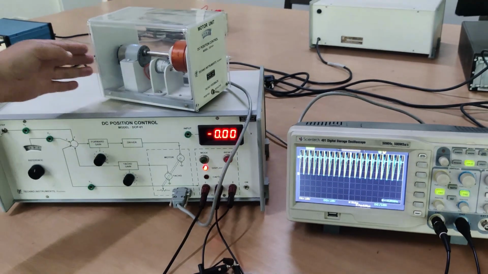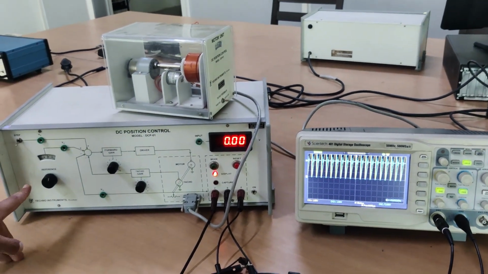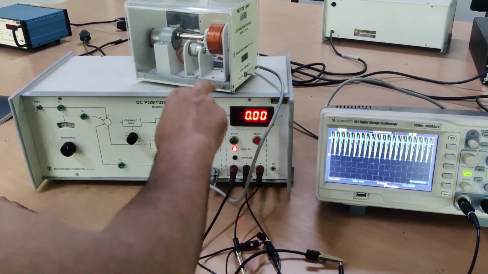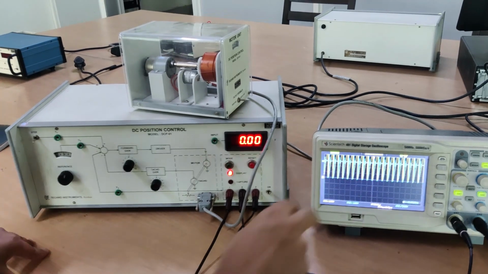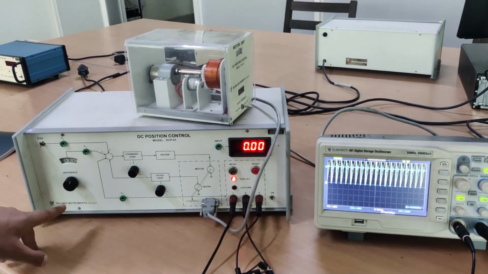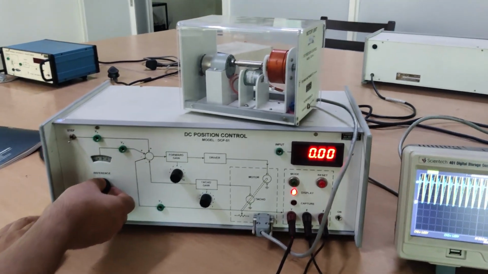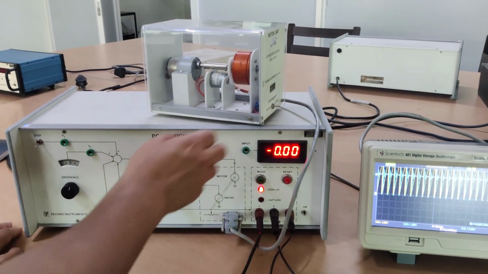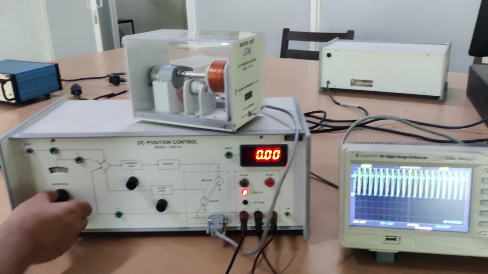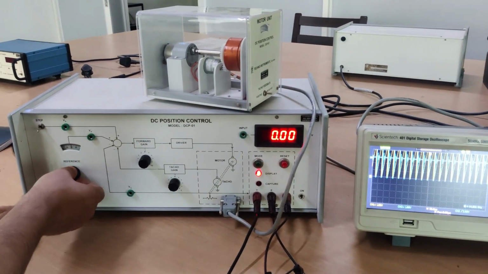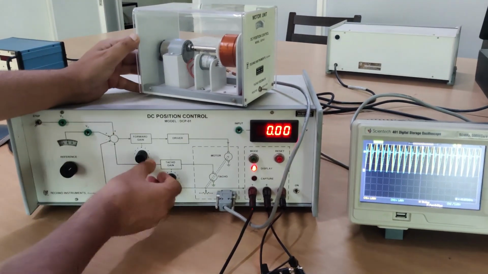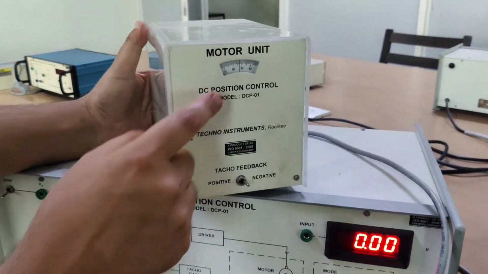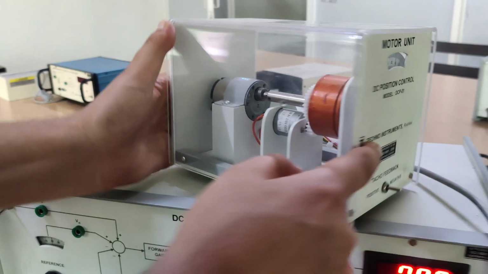Let us now start the experiment. First I will give the continuous input. As I vary the input potentiometer, I will see the change on the output potentiometer. So we have to observe how the position of the motor varies as this varies from 0 to 360 degrees. The change at the input will bring a change at the output. Say I vary this by 60 degrees. I will see how much the potentiometer has varied at the output. You can see it is almost 55. There is an error, so we are going to observe that here.